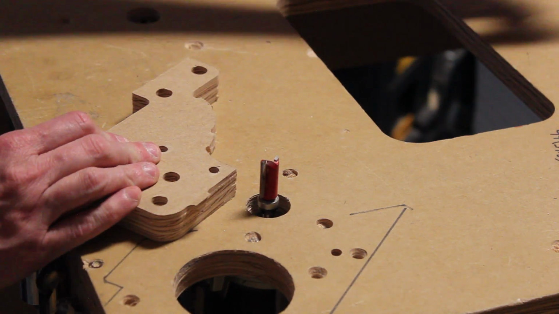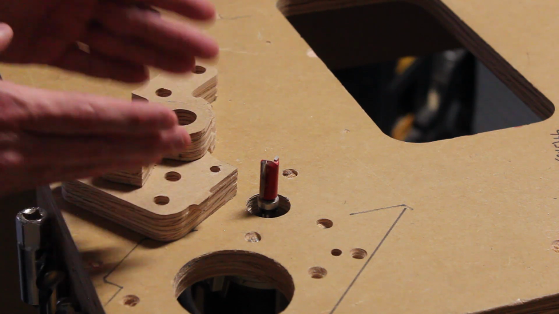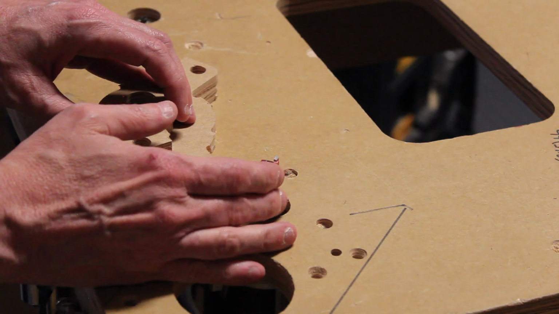You'll see that there are some smaller pieces here that I'm going to have to use some kind of device to hold while I'm routing it, because I don't want my hands to get anywhere near this router bit.